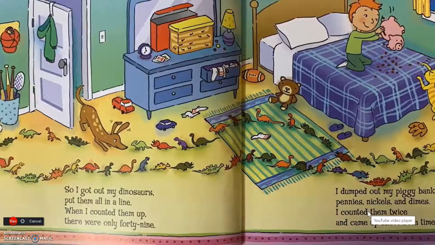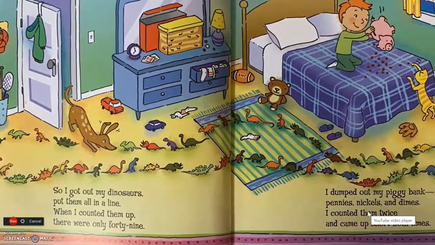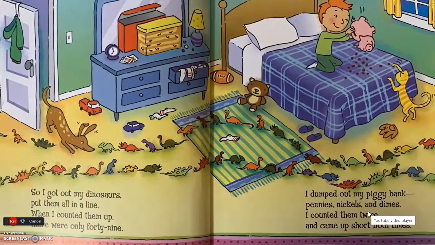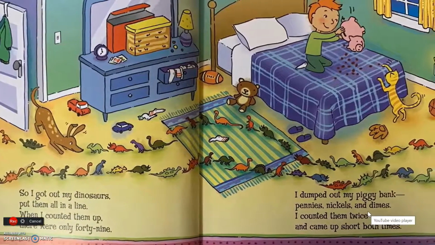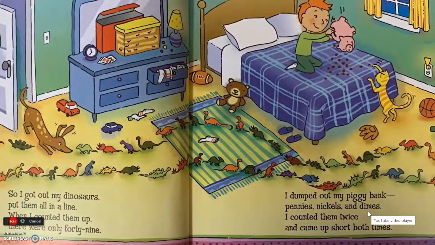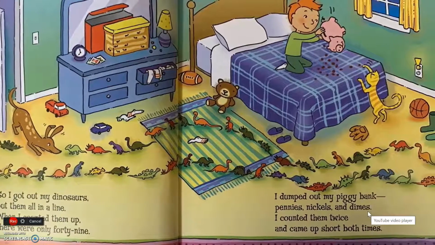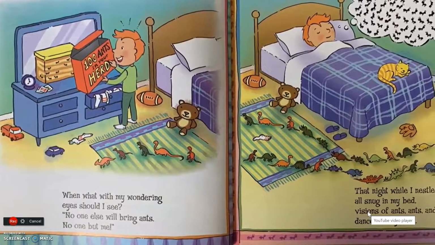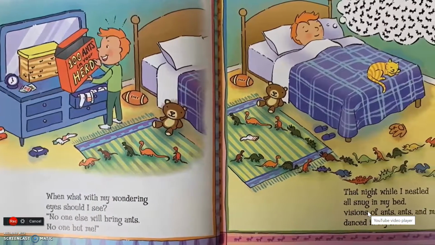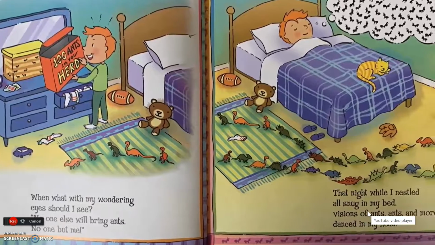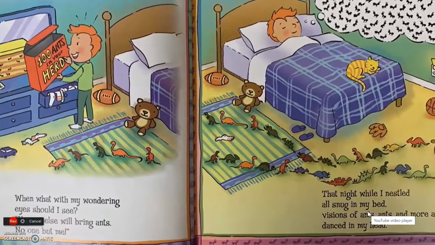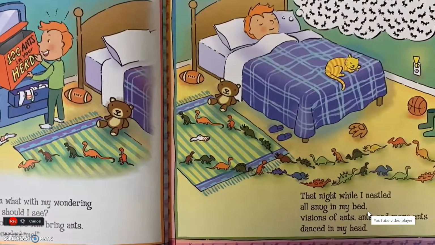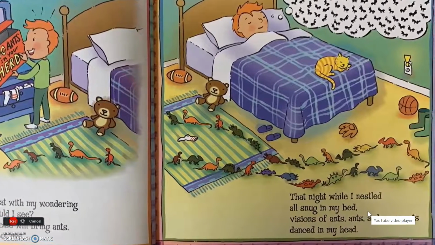So I got out my dinosaurs, put them all in a line. When I counted them up, there were only 49. I dumped out my piggy bank, pennies, nickels, and dimes. I counted them twice and came up short both times. When what with my wondering eyes should I see? No one else will bring ants, no one but me. That night, while I nestled all snug in my bed, visions of ants, ants, and more ants danced in my head.